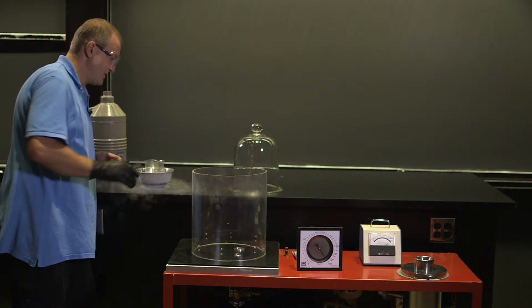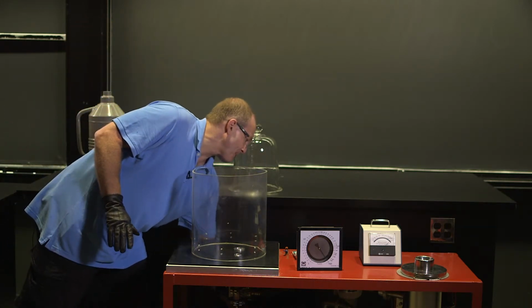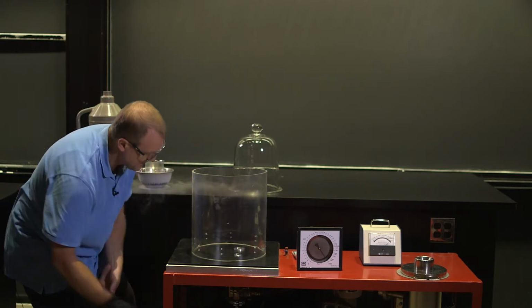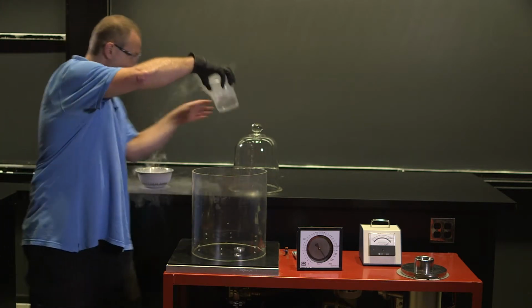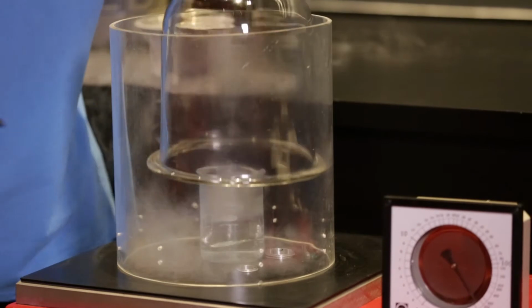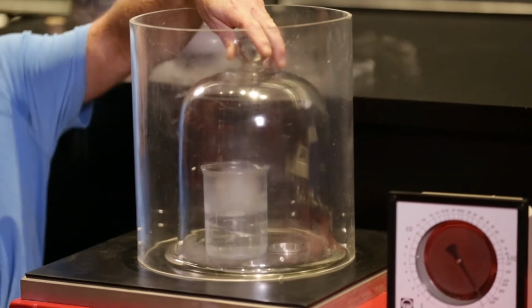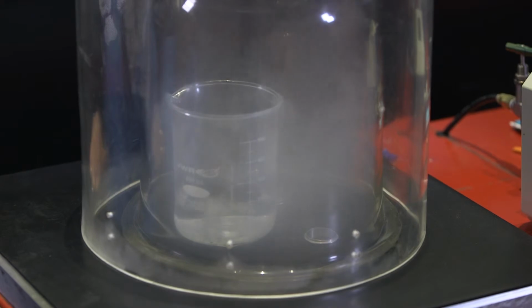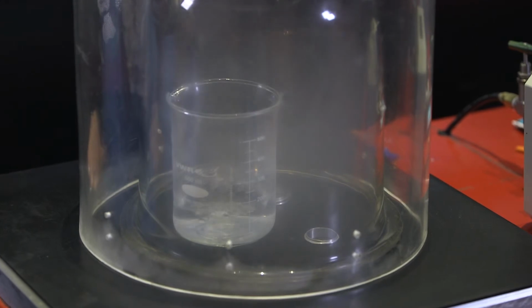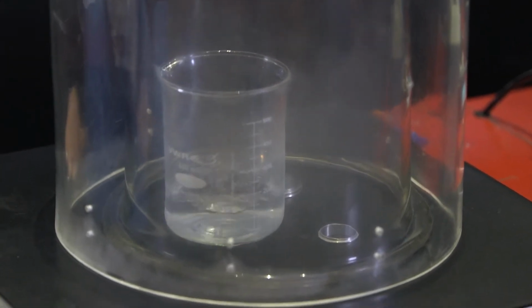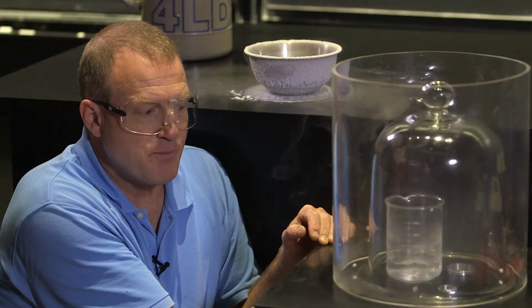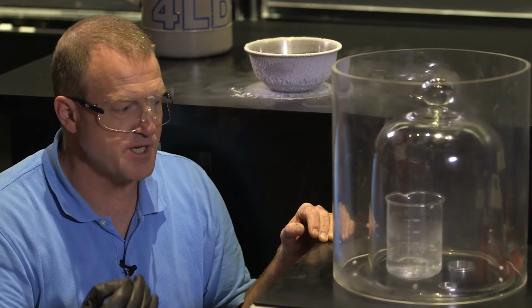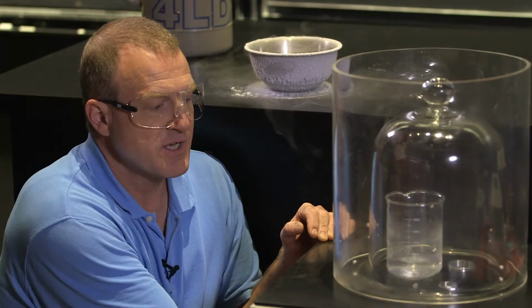And I'm going to do this. First, I'm going to turn on the pump, and quickly start pulling the air, pulling the nitrogen now. So the nitrogen is boiling now because the pressure over it is lower than its vapor pressure.